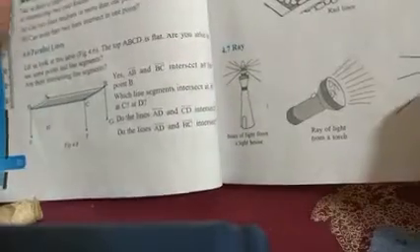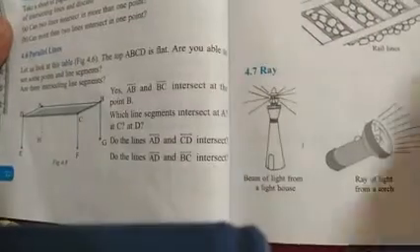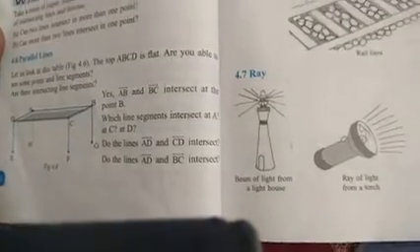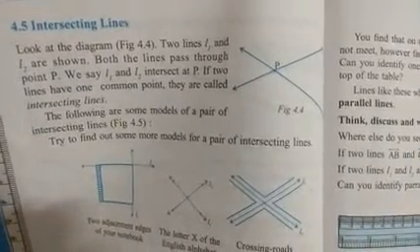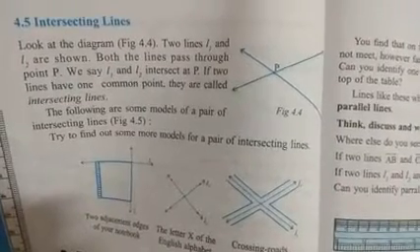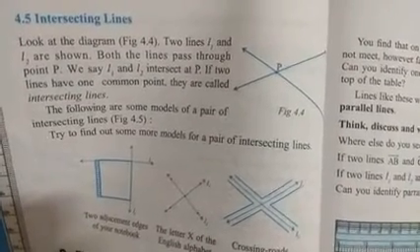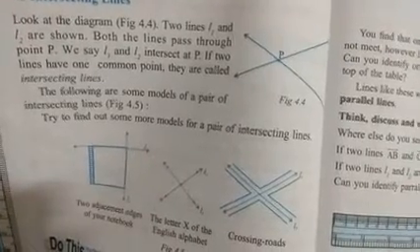Now let's have an idea about intersecting lines. So what are these intersecting lines? See this in the picture. In diagram 4.4, the two lines L1 and L2 are shown here. Both the lines pass through a point P. We say L1 and L2 intersect at point P. If two lines have one common point, they are called intersecting lines.